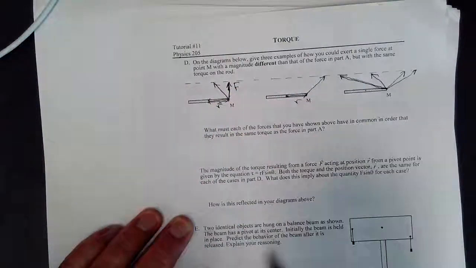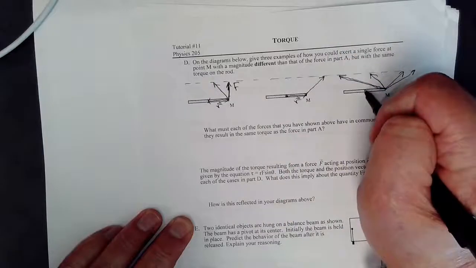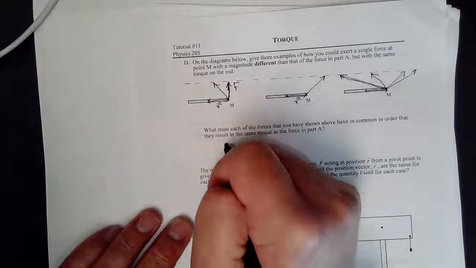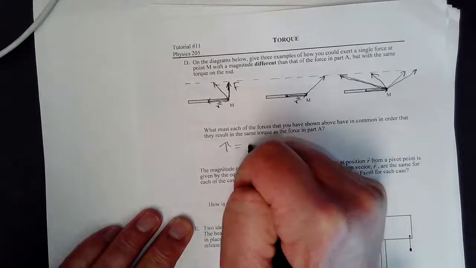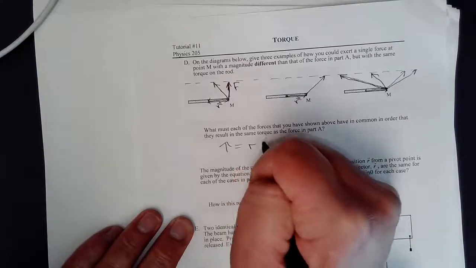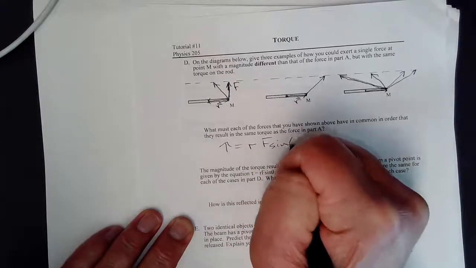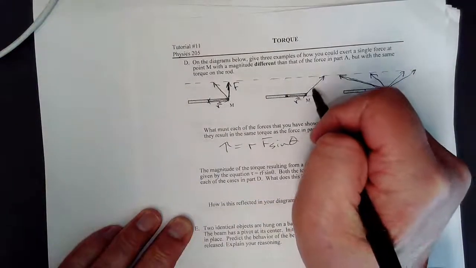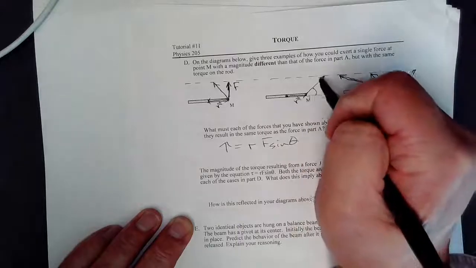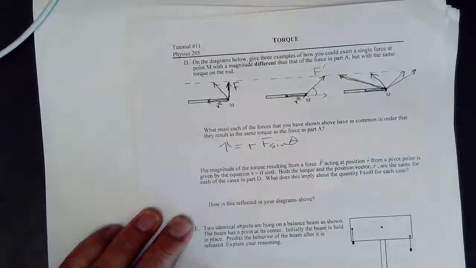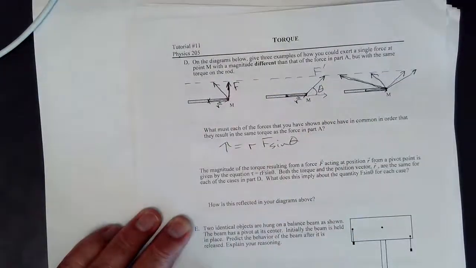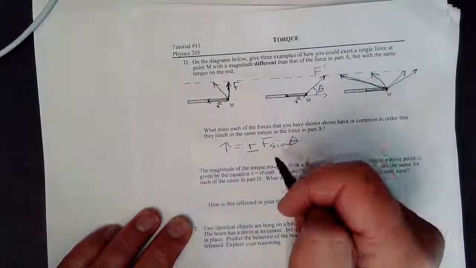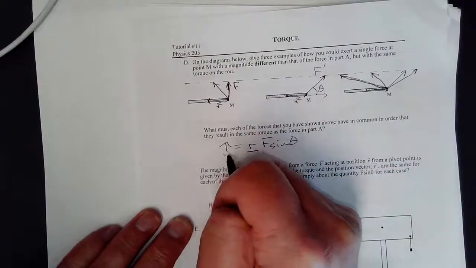And if our torque is r times F times the sine of theta, where theta is this angle between the direction of r and the direction of F, then if r is going to be the same for all of these, in order to have the same torque, we'd better have the same F sine theta.